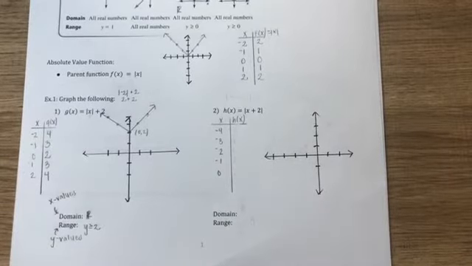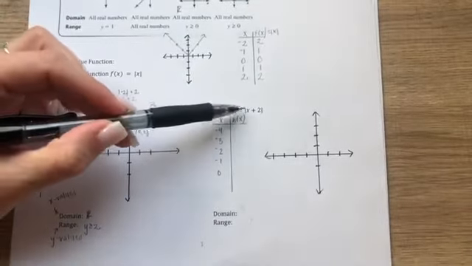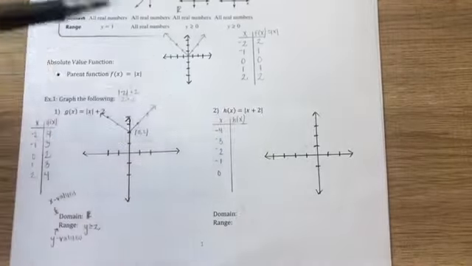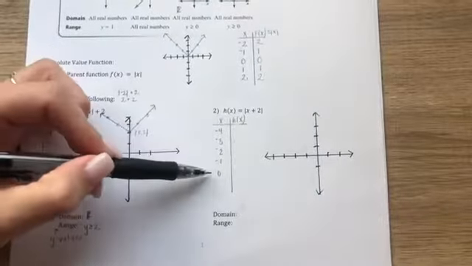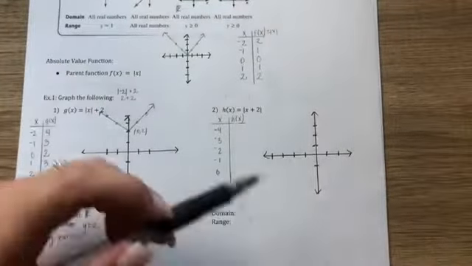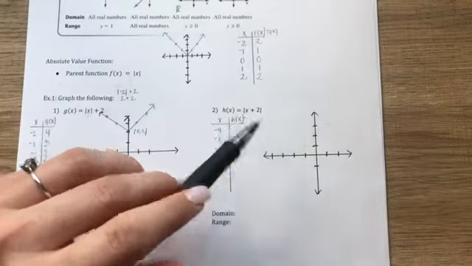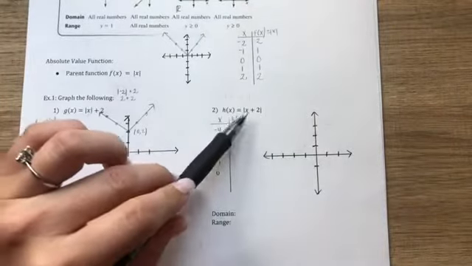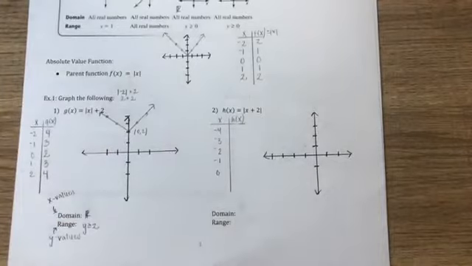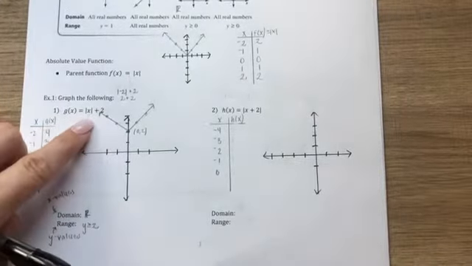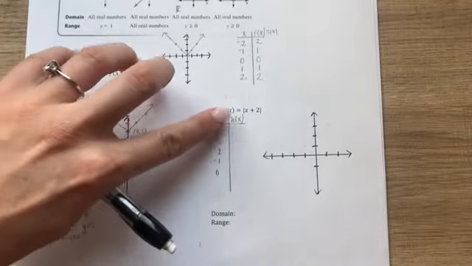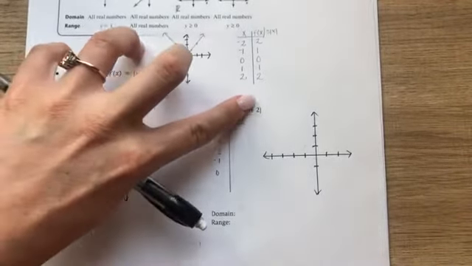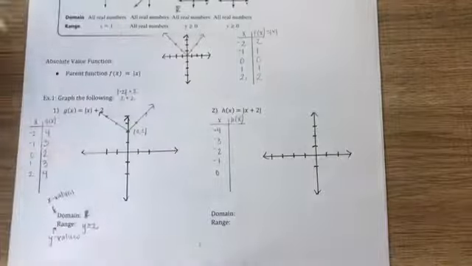And then for example 2, h of x equals the absolute value of x plus 2. We're not going to use the same -2 up to +2, and I'll explain why after we graph it. We're going to use -4 up to 0. Again, we're just substituting this x in and then evaluating the function there. With example 1, we took the absolute value of x first and then added 2. With this one, we're going to take x, add 2 first, and then take the absolute value.